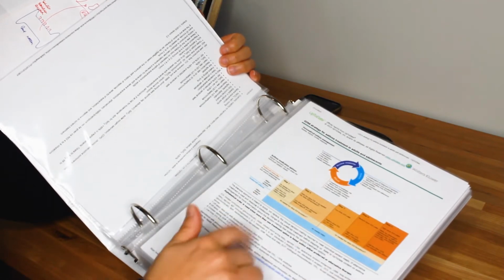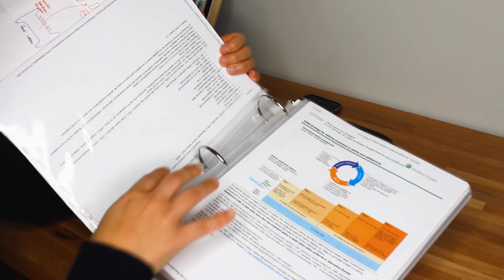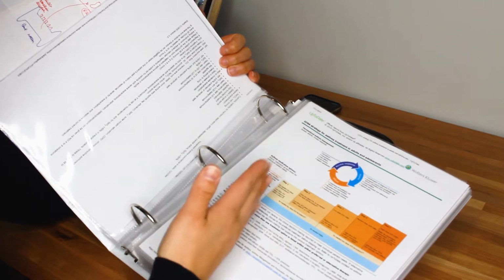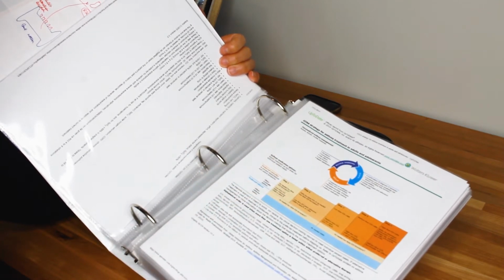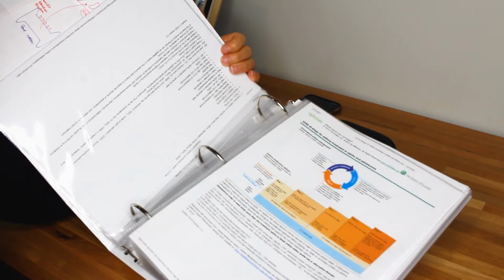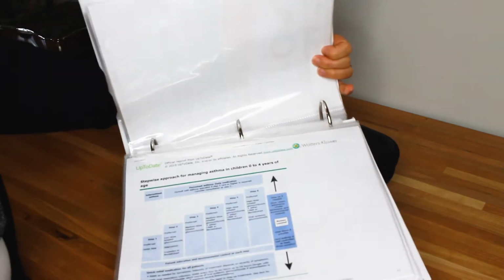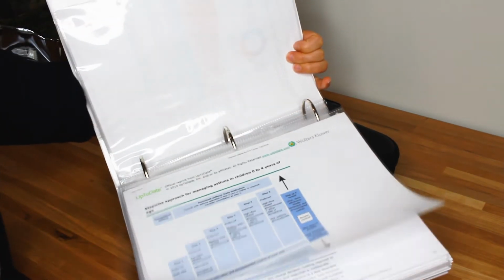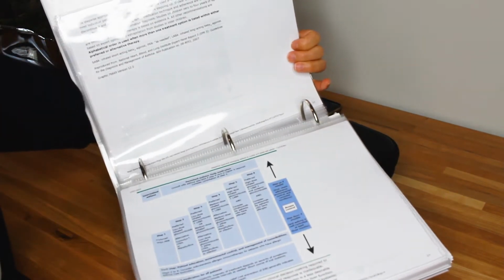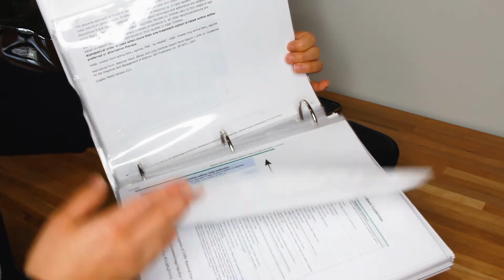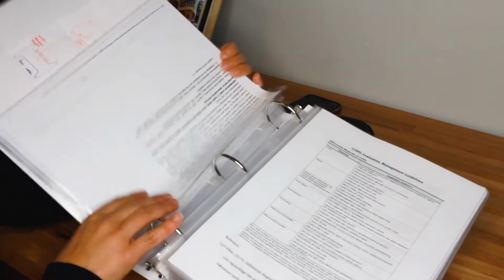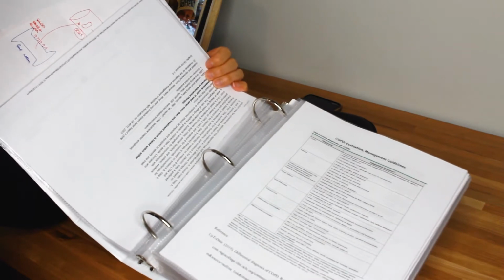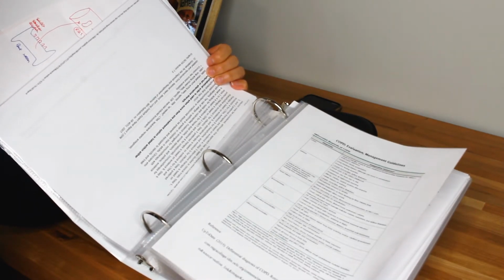Over here is a nice diagram to see steps 1, 2, 3, 4, and 5, what you're going to be adding to the treatment. This is another way of seeing your next step if a patient comes in with exacerbation or if the medication is not working.